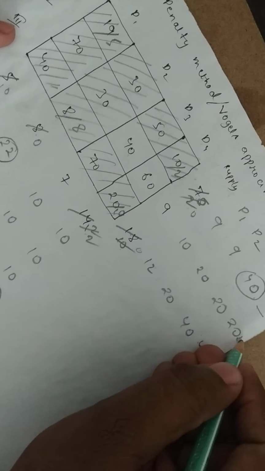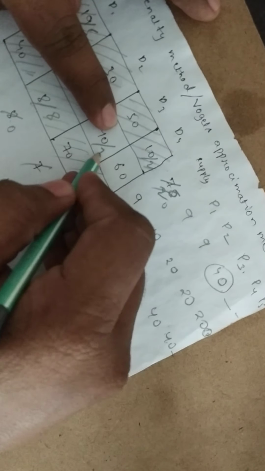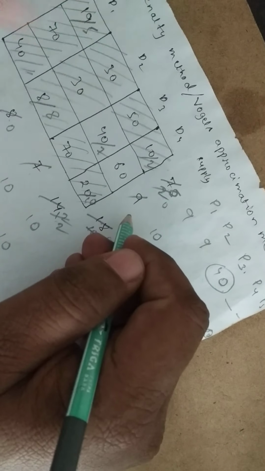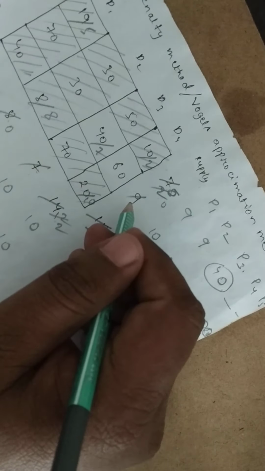So in this case, 20 is the maximum one, and when we see the minimum, that is 40 is the minimum, so we can take this one and this one. So while taking this, this is the minimum, so we'll write it as 7, and when it satisfies here, 7 minus 7, that is 2.